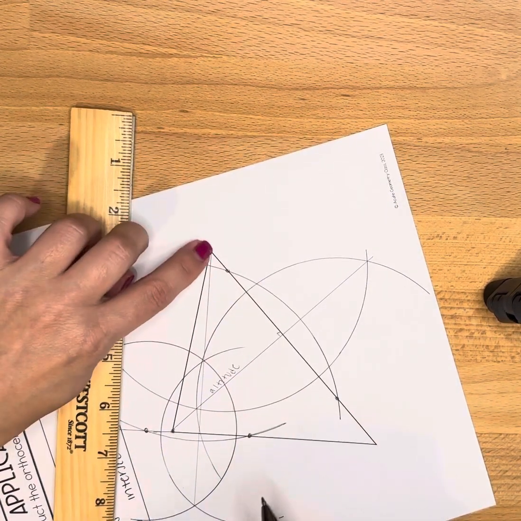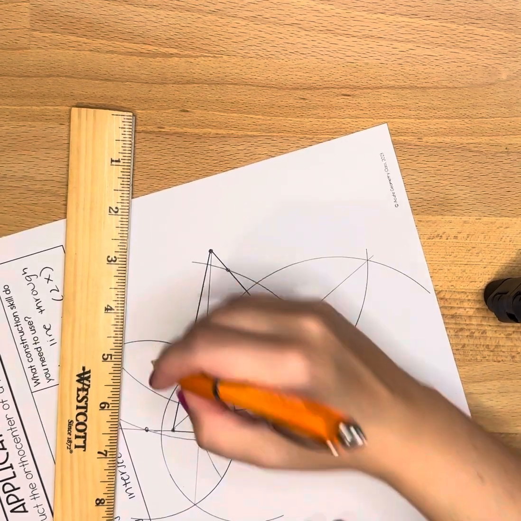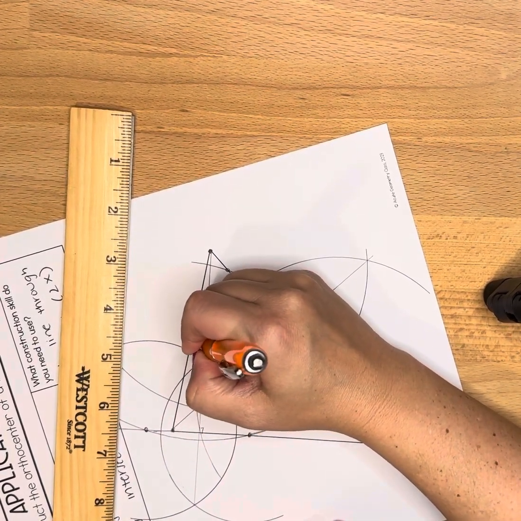Okay, so here's our altitude. It goes from our vertex and is perpendicular to this side. So this is our second altitude.